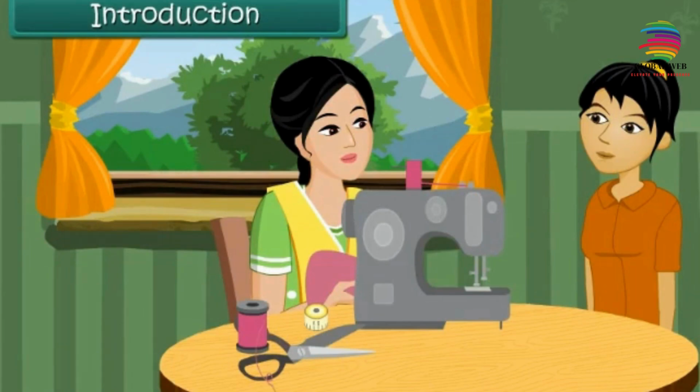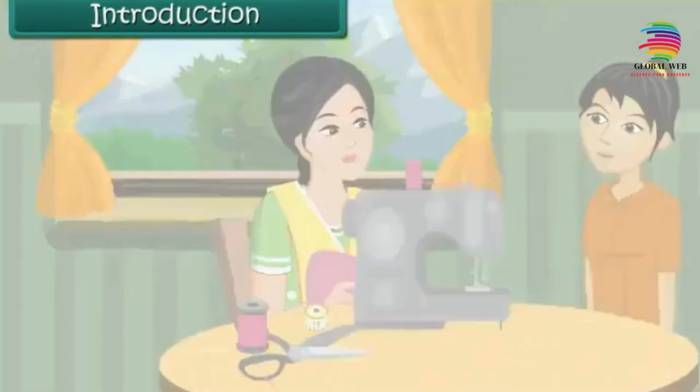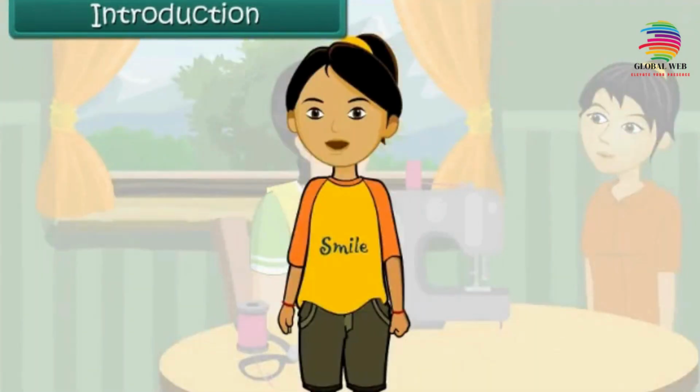Definitely, Mother. How many would you need? I will need 16 for one pattern. I want patterns on 5 frocks, so I will buy 16 times 5, that is 80 buttons. In this lesson, you will learn algebra.